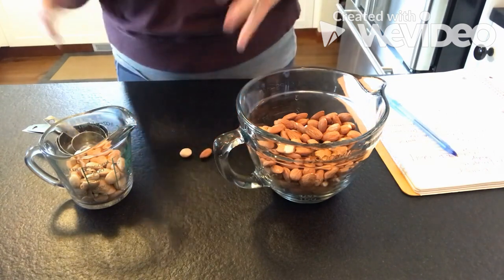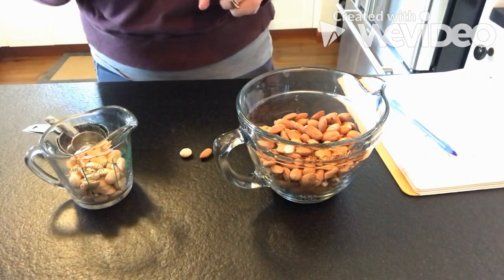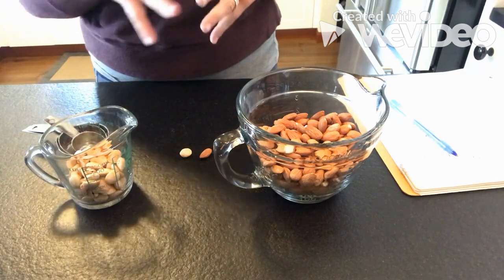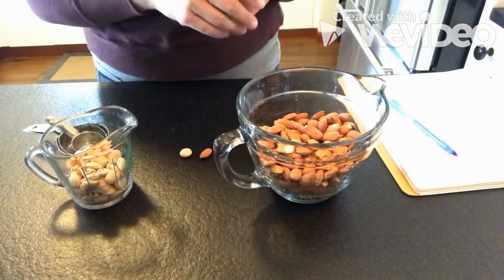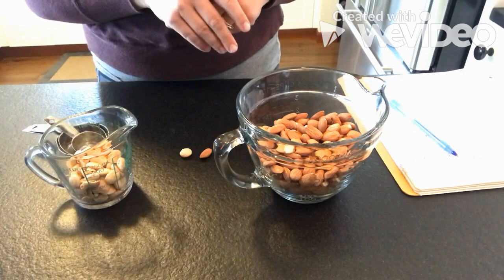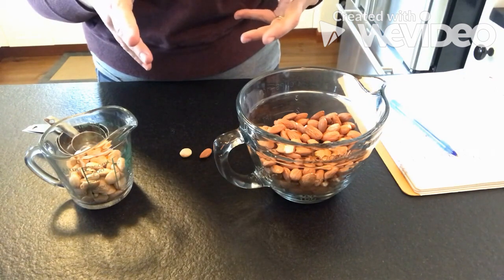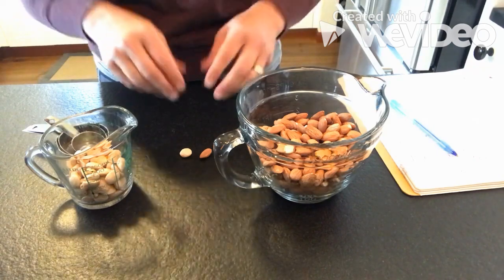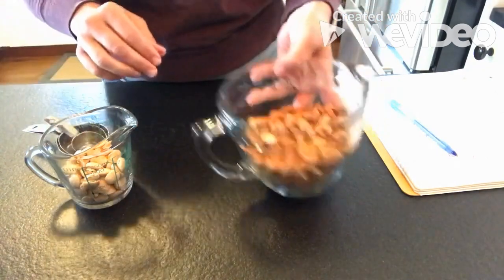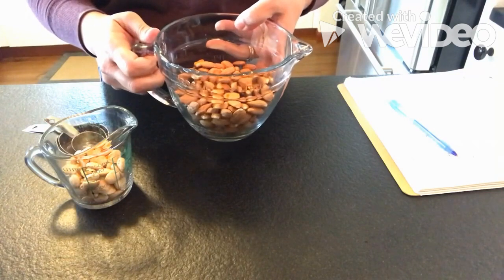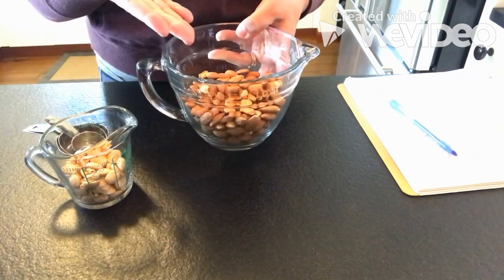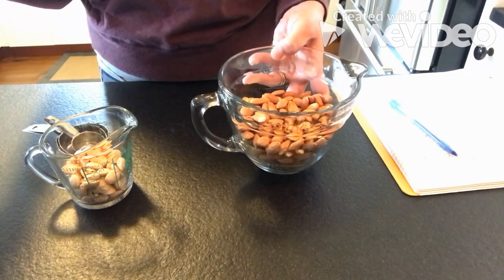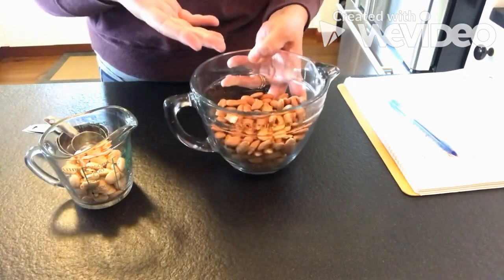We want to mark an individual in a way that doesn't alter its behavior in its sample area or its ability to be caught in the trapping method that we're going to use. So our job is to figure out how many almonds are in this bowl, or turtles are in the pond, using the mark recapture method here.